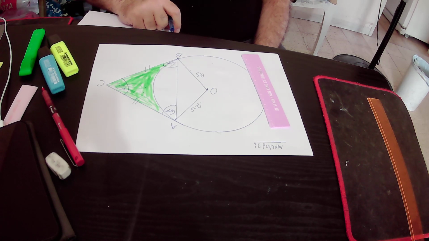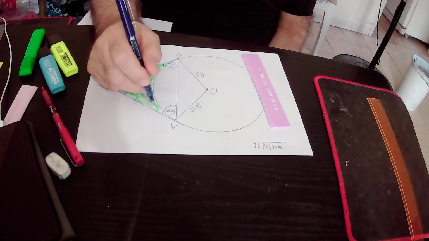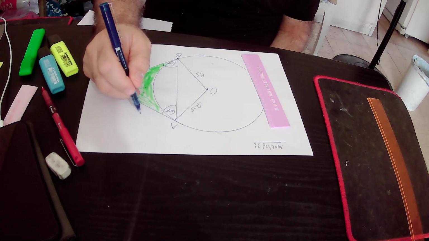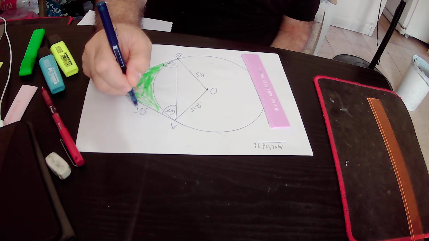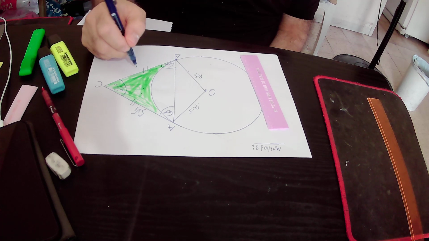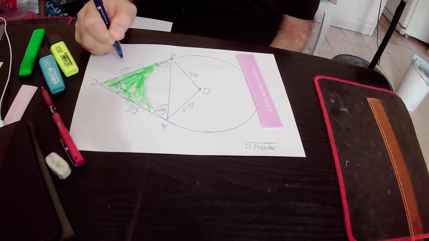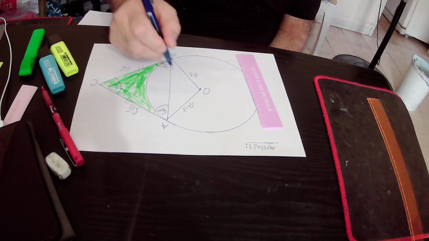Therefore, triangle ABC is an equilateral triangle. Okay? And we have already found out in the previous methods that AC equals 5 times root 3. So all the sides of the equilateral triangle ABC equal 5 times root 3.